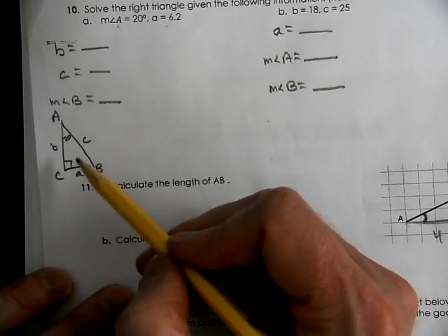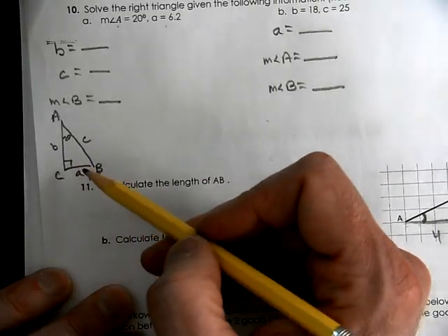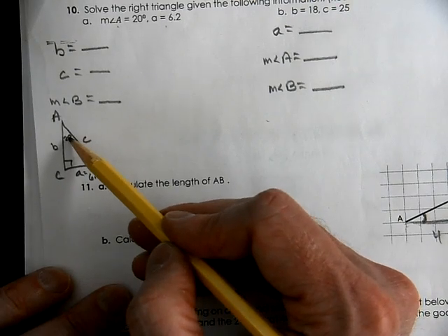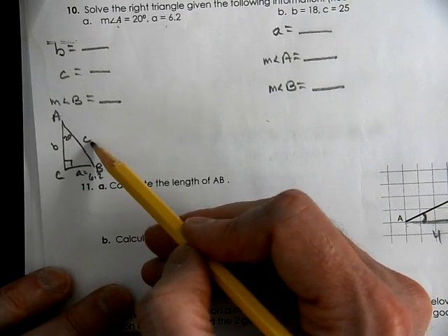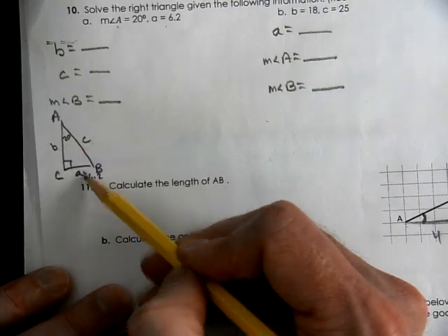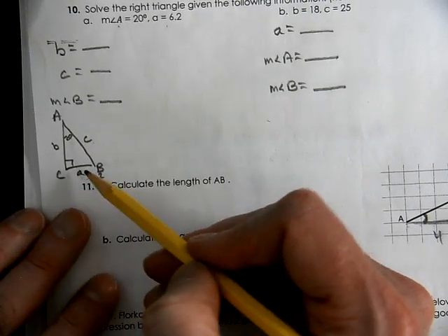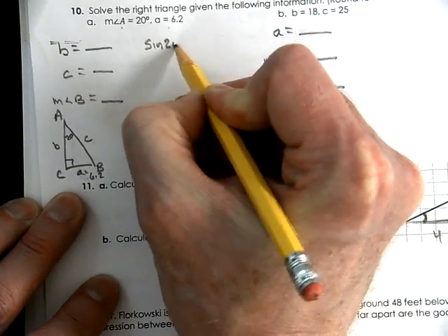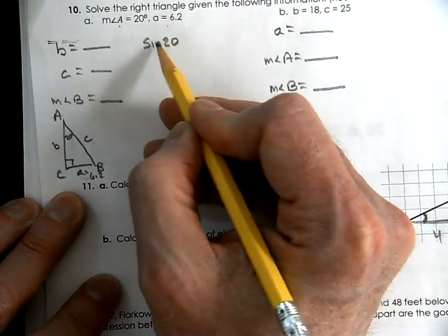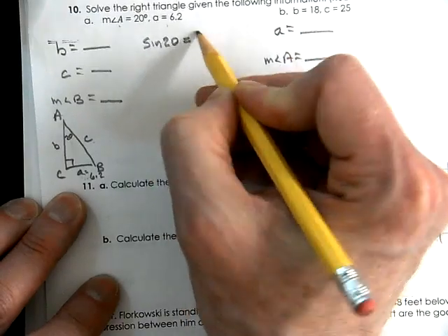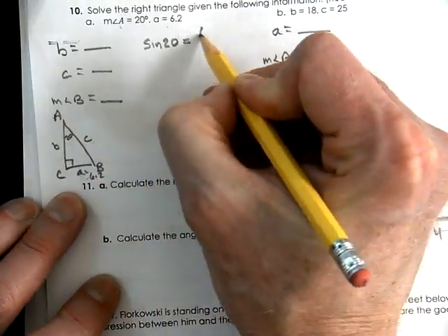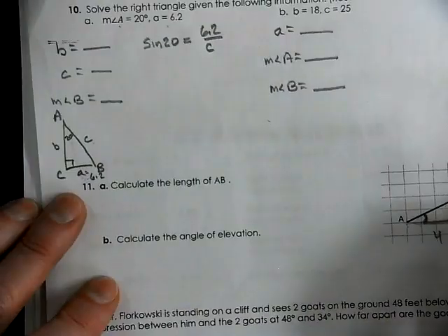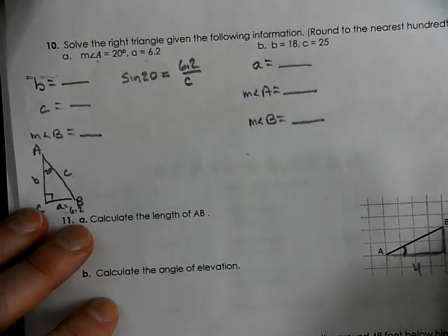So we're going to use some more trigonometry. We cannot use the Pythagorean theorem here. We don't have two sides. We can do opposite over hypotenuse. That's the opposite of the angle we know of. So that would be sine of 20 degrees. You always need to put your angle with your trig function. Equals the opposite number over the hypotenuse. This time we have a variable in the hypotenuse.